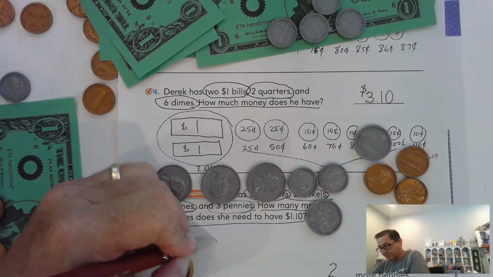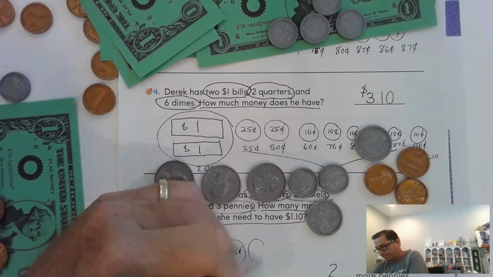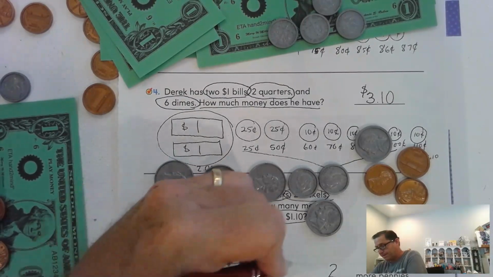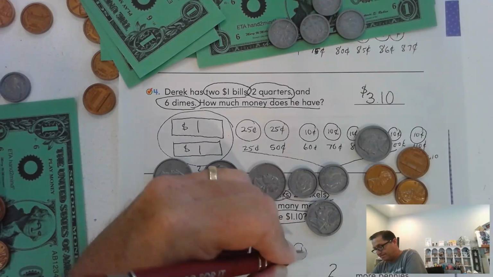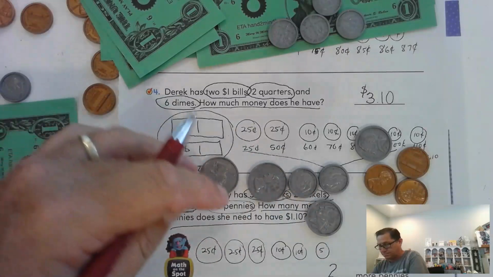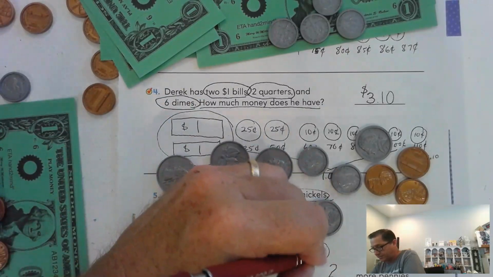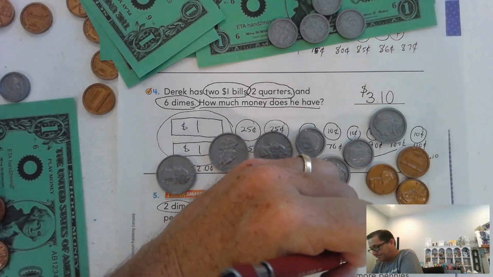And so we can again draw the picture. 25. So we had 3 quarters, 2 dimes, a nickel. I'm sorry, 2 nickels and 3 pennies.